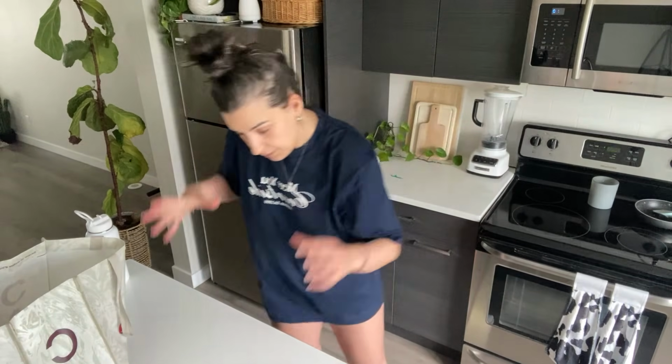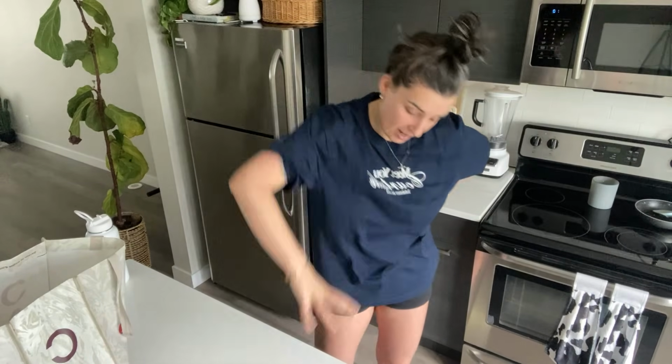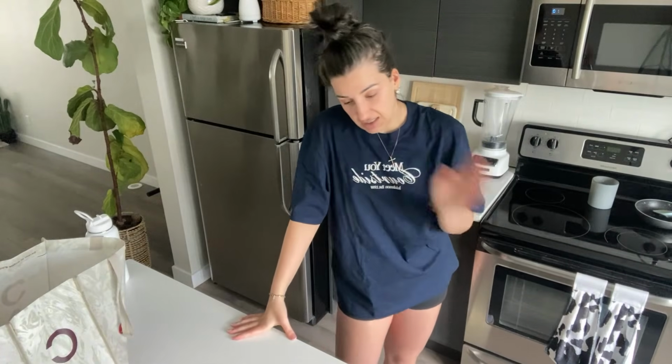The only way I keep my kitchen clean, I'm telling you guys, because I've gotten so bad where I've had piles of dirty dishes everywhere, is I do not go to bed without cleaning my dishes, because the second I start leaving one dish, two dish, three dish, that's when it gets bad.